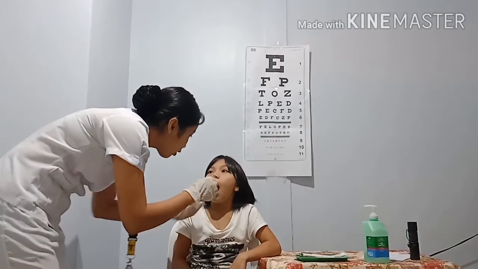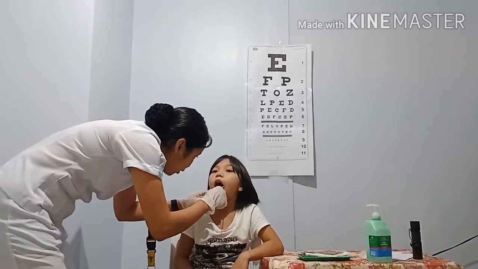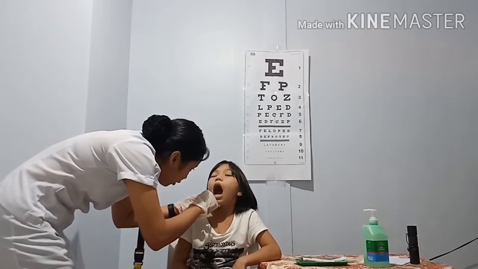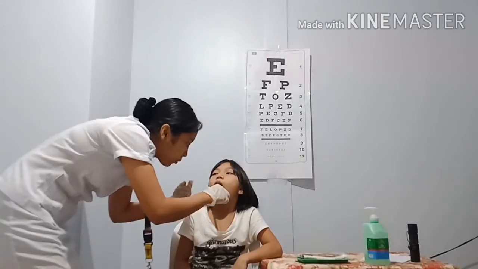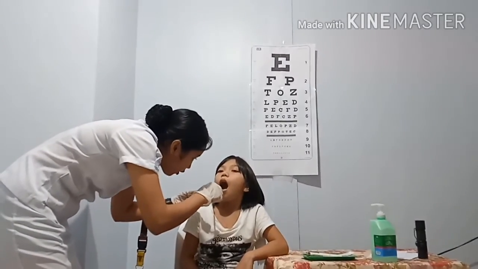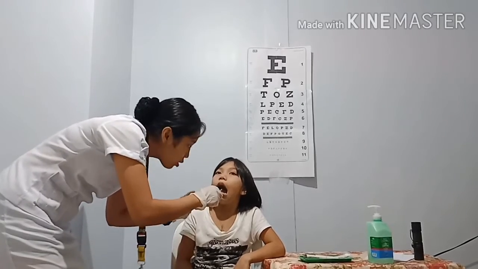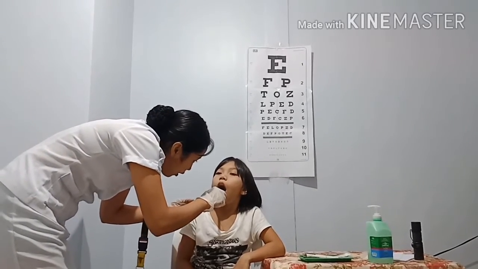Let's check your tongue. The color of the tongue is slightly white or pinkish, light pinkish. There are no nodules. The texture is well moistened, then shiny.